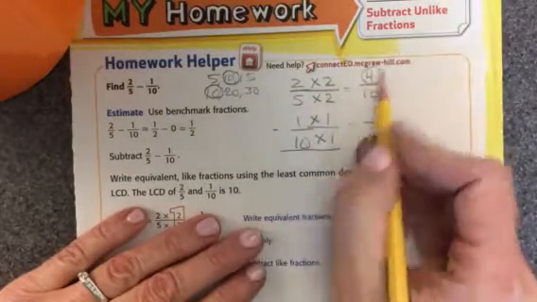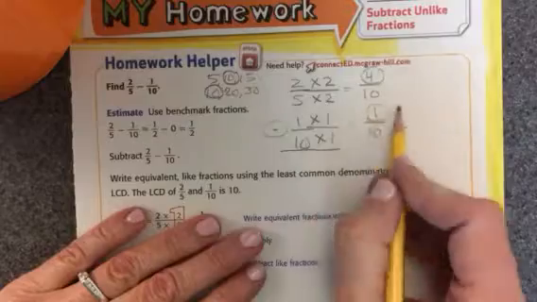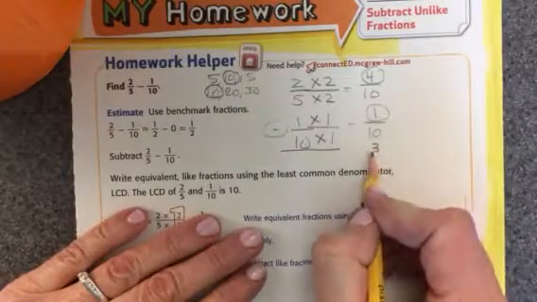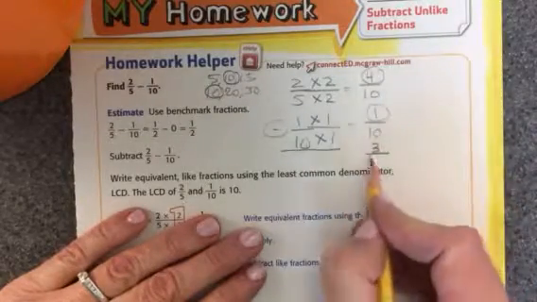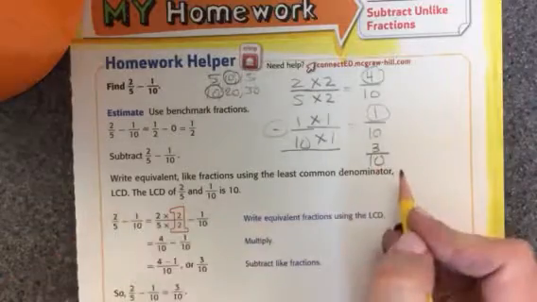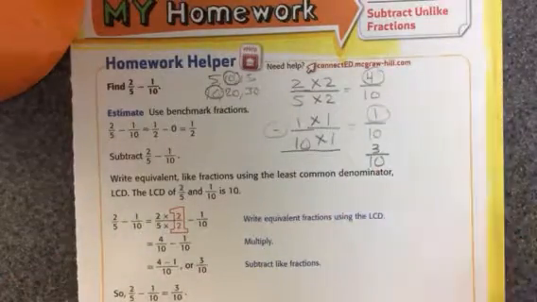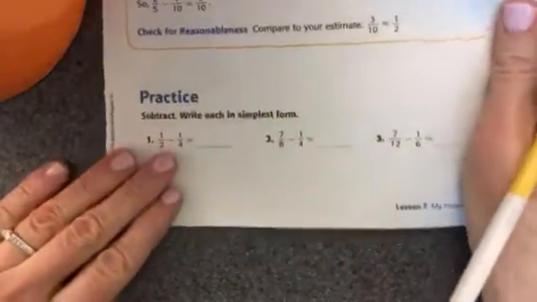Now I'm going to do 4 minus 1. 4 minus 1 is 3. And the denominator stays the same, 10. So the answer is 3/10. Okay, let's look at some of these others here.